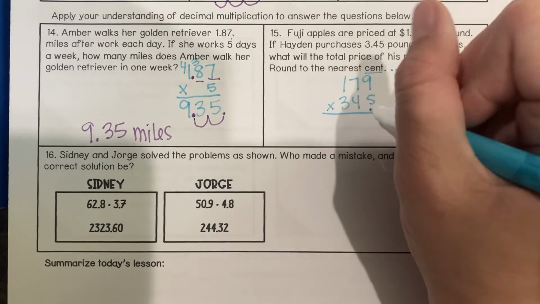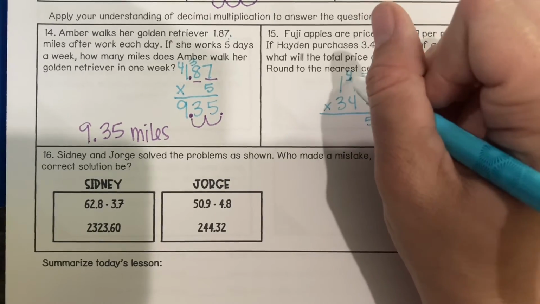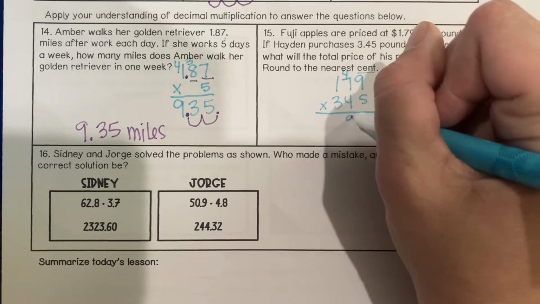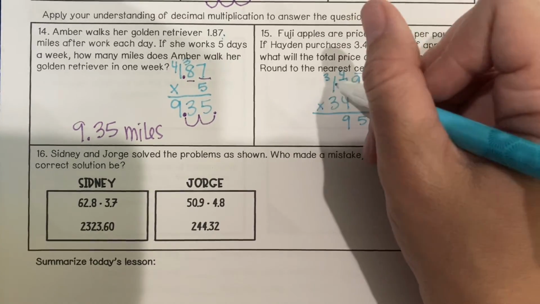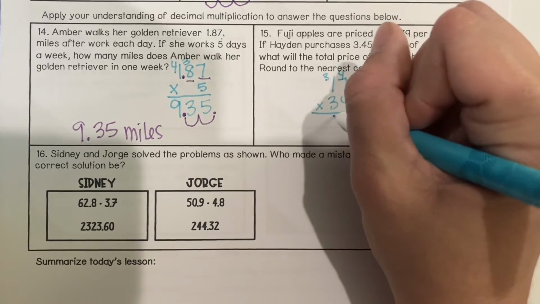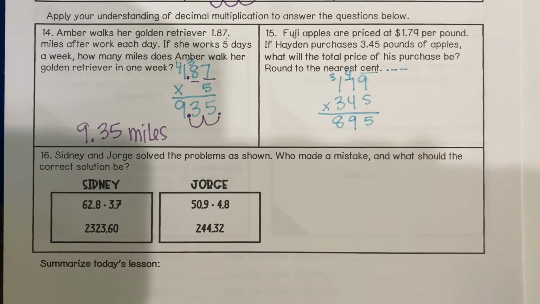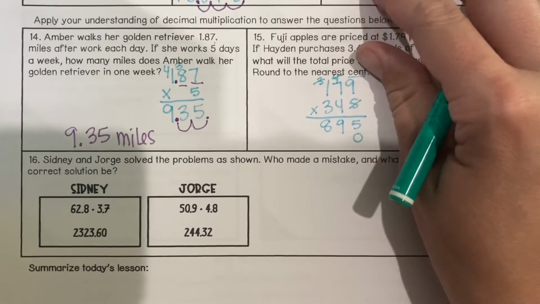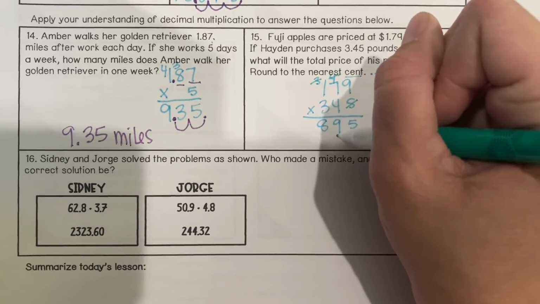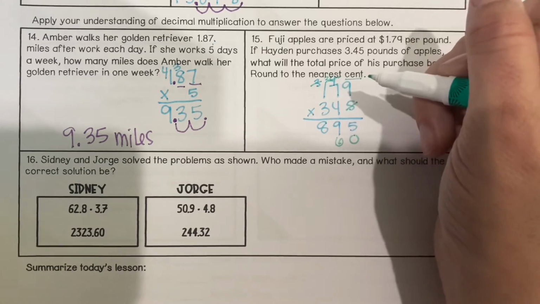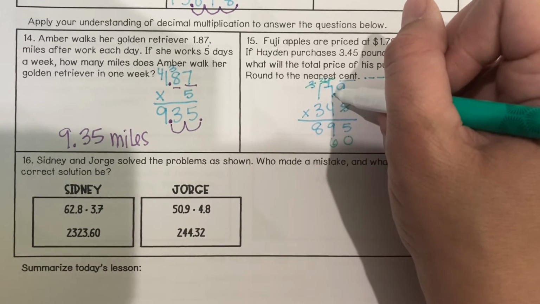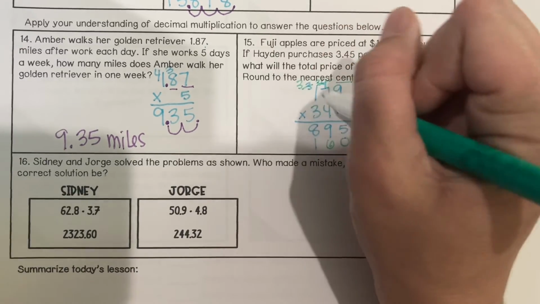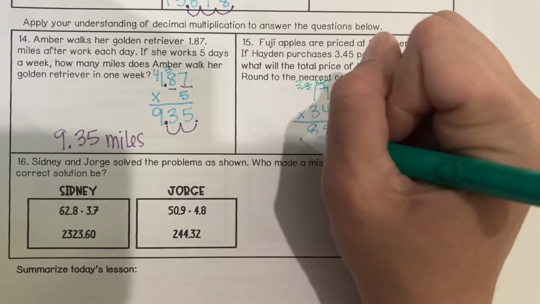5 times 9 is 45. 5 times 7 is 35, plus 4 is 39. 5 times 1 is 5, plus 3 is 8. Okay, put a 0. Next number. 4 times 9 is 36. 4 times 7 is 28, 29, 30, 31. 4 times 1 is 4, plus 3 is 7.